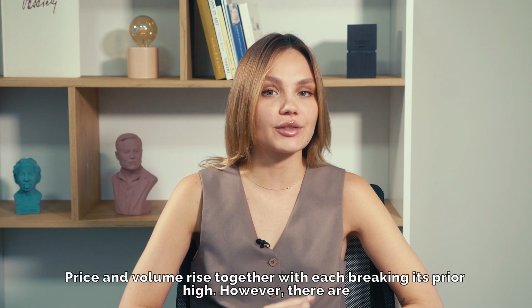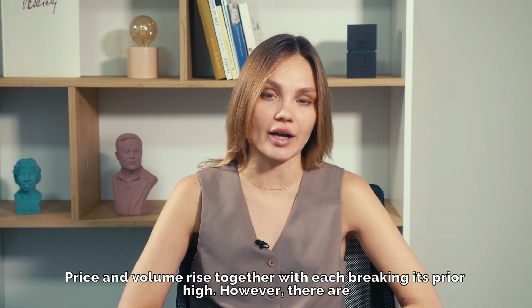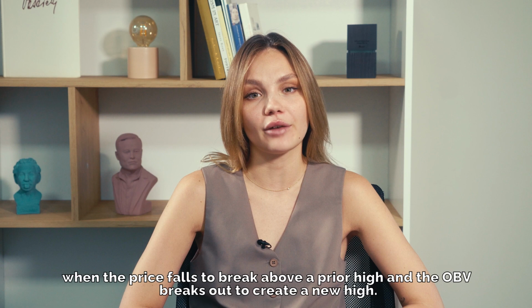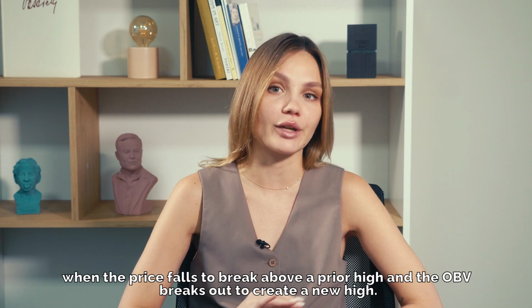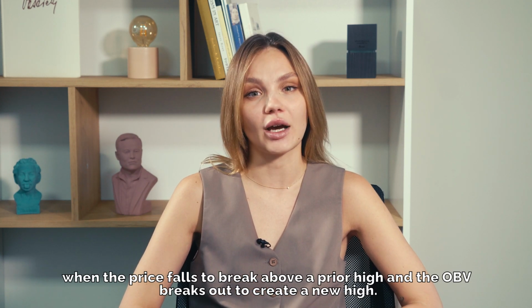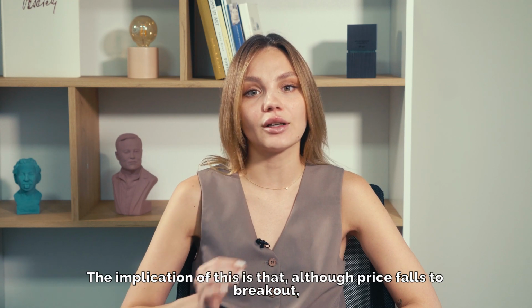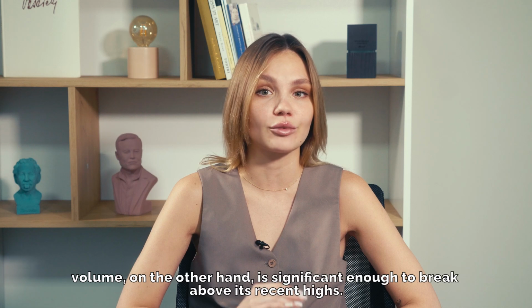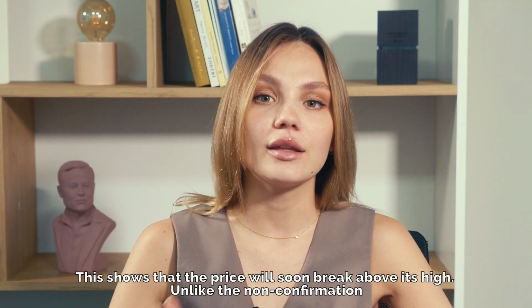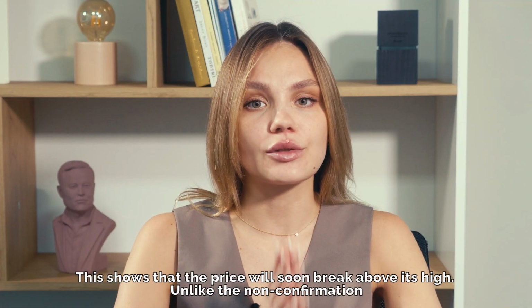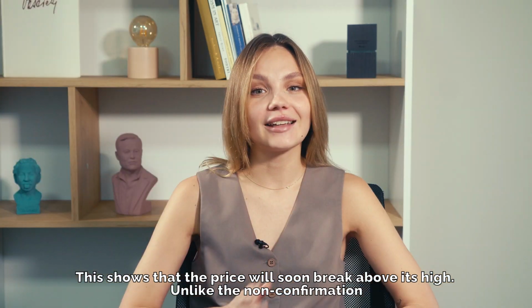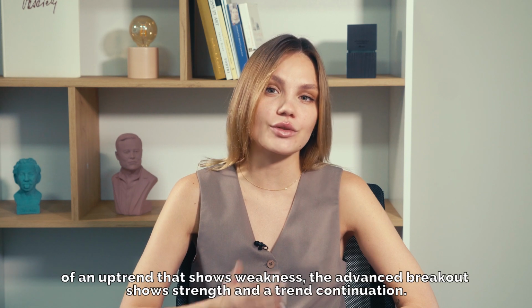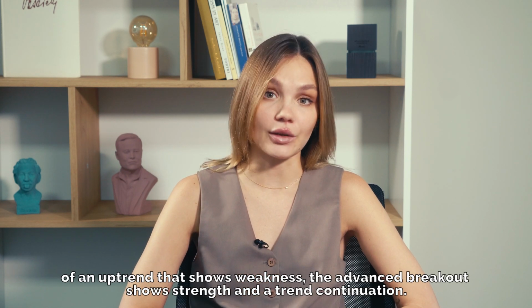Advanced breakout and breakdown. Price and volume rise together with each breaking its prior high. However, there are certain times when the price fails to break above a prior high and the on-balance volume breaks out to create a new high. The implication of this is that although price fails to break out, volume, on the other hand, is significant enough to break above its recent highs. This shows that the price will soon break above its high. Unlike the non-confirmation of an uptrend that shows weakness, the advanced breakout shows strength and a trend continuation.